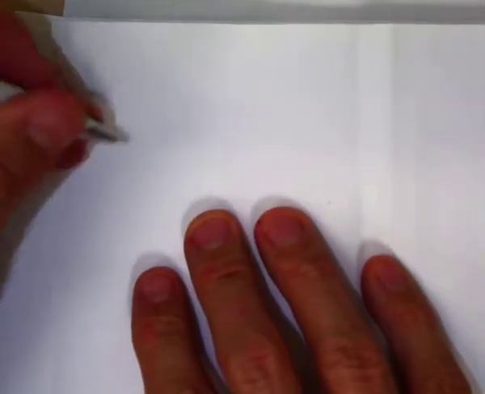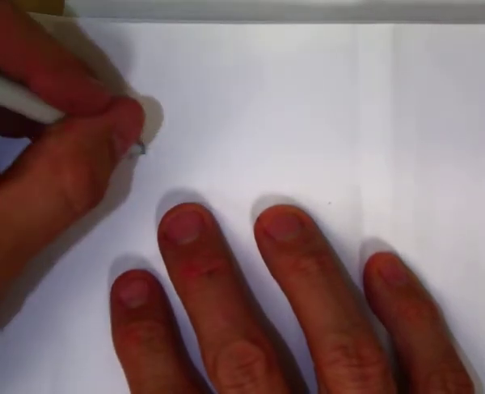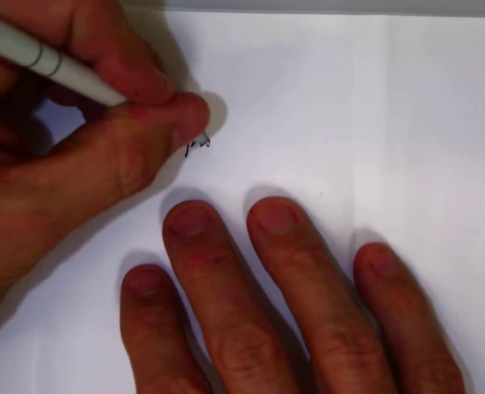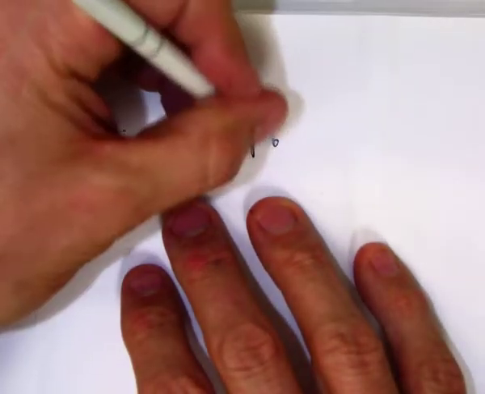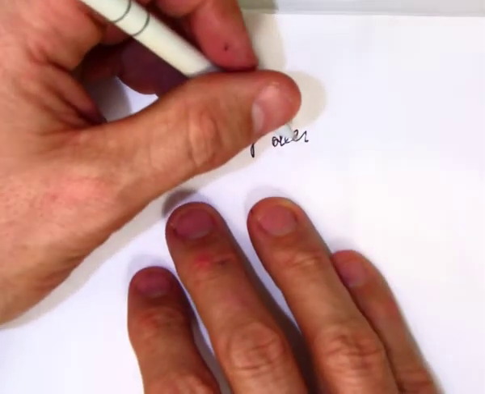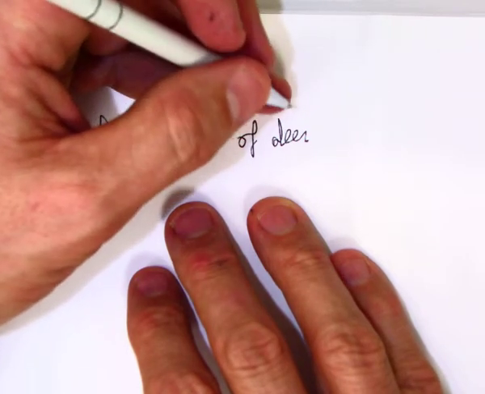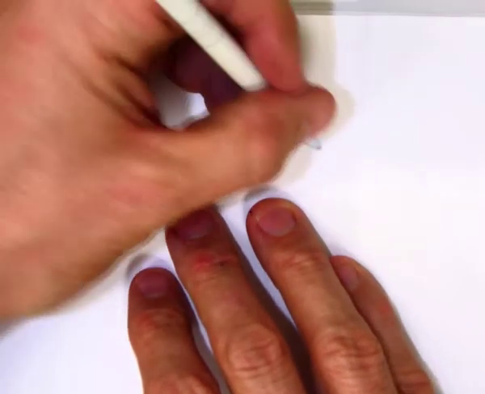Okay, so let's look at this. We're going to go through it. So P, our parameter here, is the proportion of deer that have ticks, right?